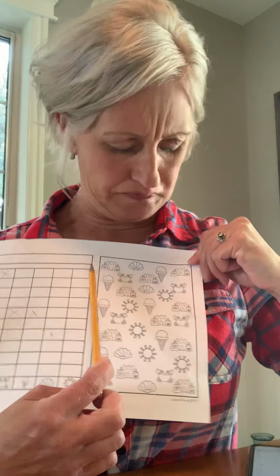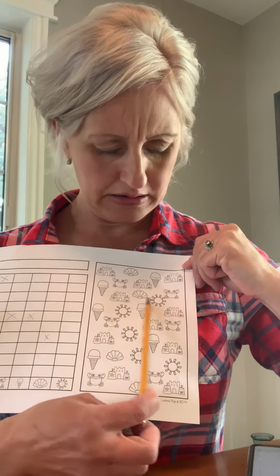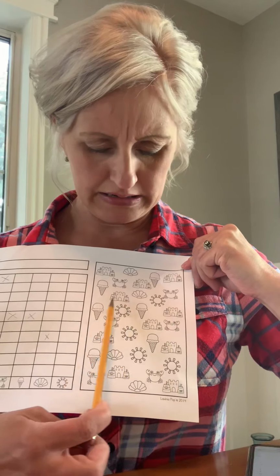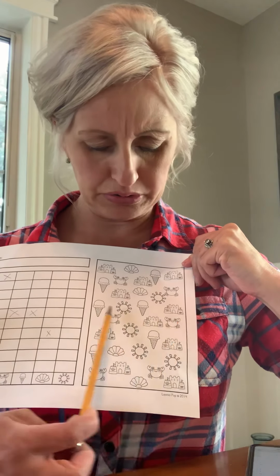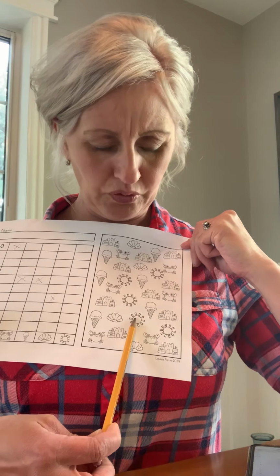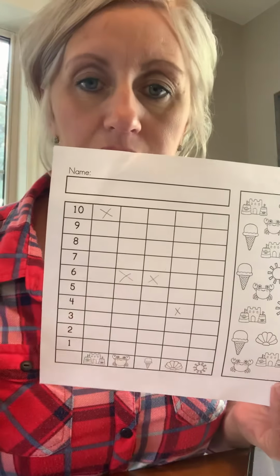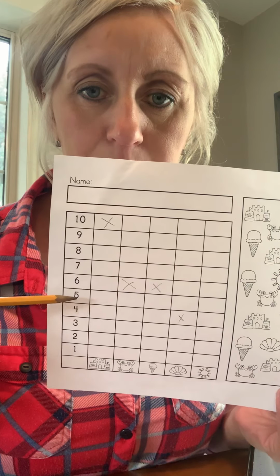Okay, here we go. So we're looking for the sunshine. Oh, 1, 2, 3, 4, 5. Okay, so now we are going to come over here and we are going to find our number 5.